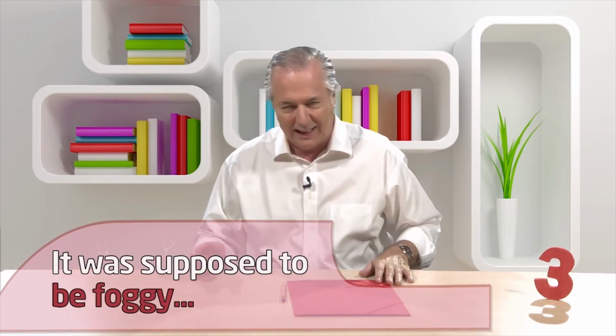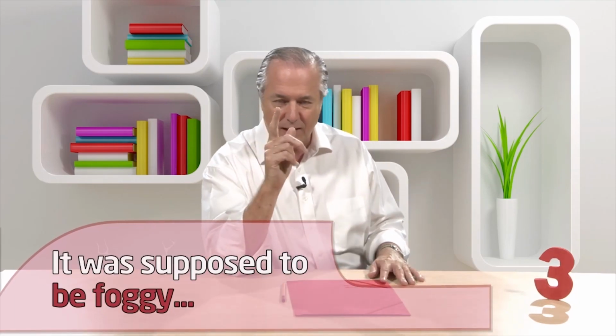Wow, I have my umbrella. I'm holding my umbrella, because it's raining. It wasn't supposed to be raining. It was supposed to be foggy. To be foggy, in Spanish you say hay niebla. In English we say it's foggy, más o menos. It's a foggy day in London town.